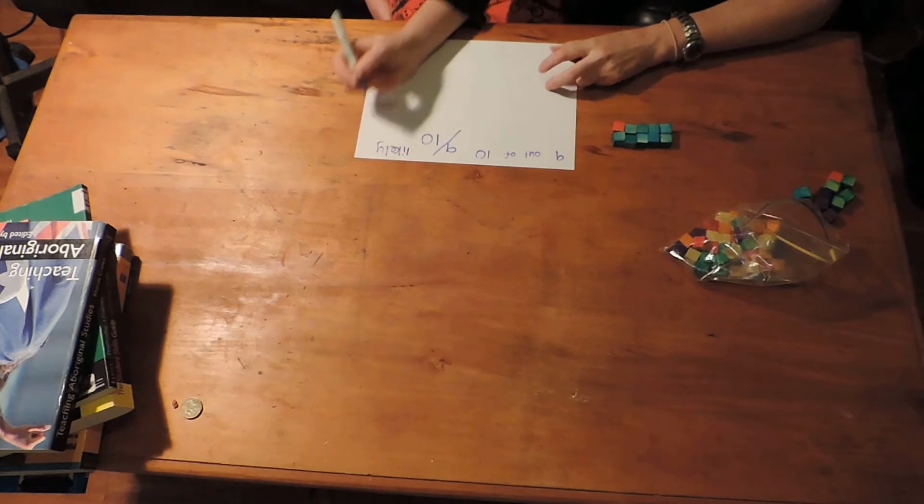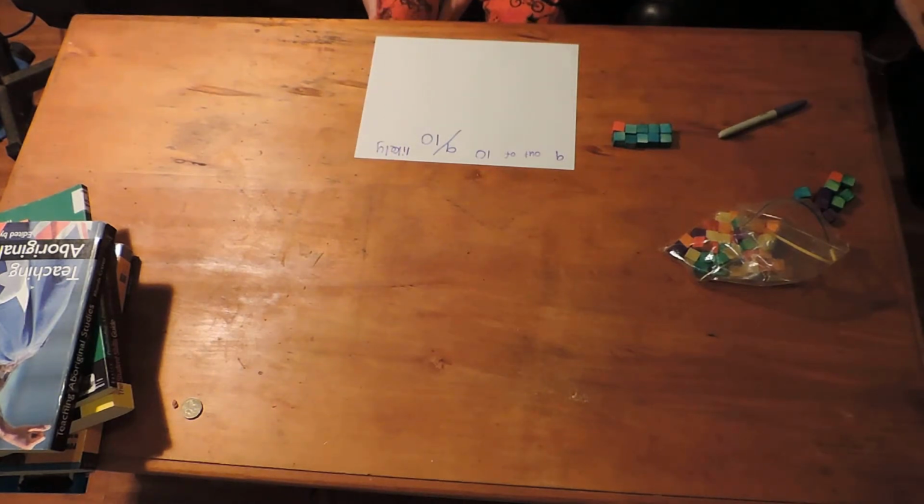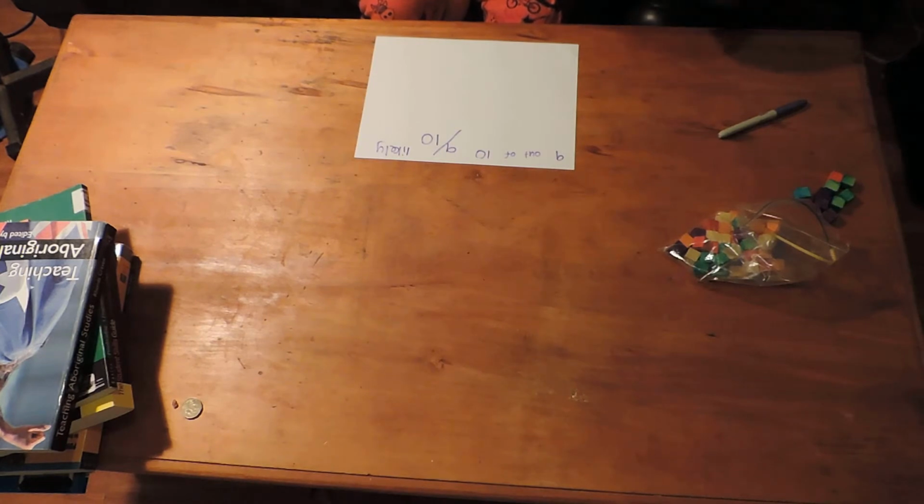Now I'm going to show you an unlikely probability. Using these same blocks, I am going to ask you to pick out the red block. What are your chances? 10%. You're very clever, yes, that's right. You said 90%, so what's the leftovers? Alright, put your hand in the bag. Let's see what you get.